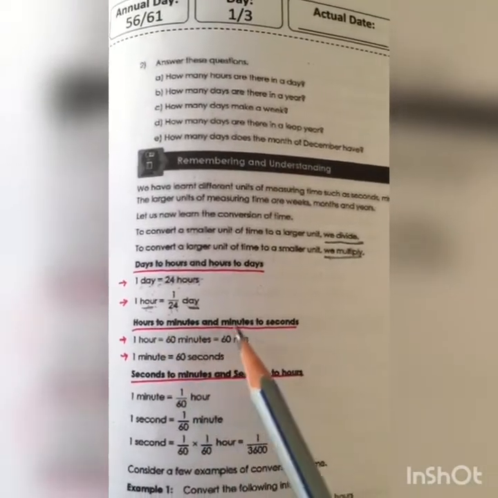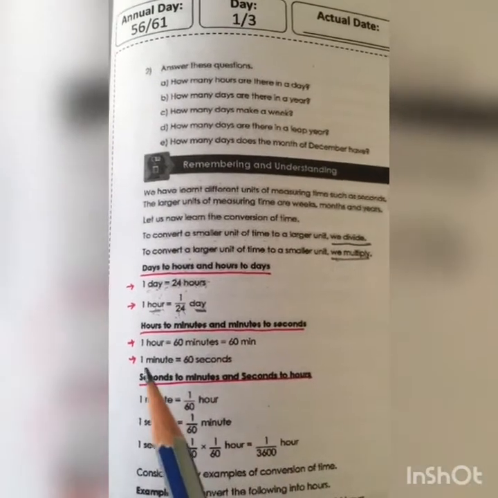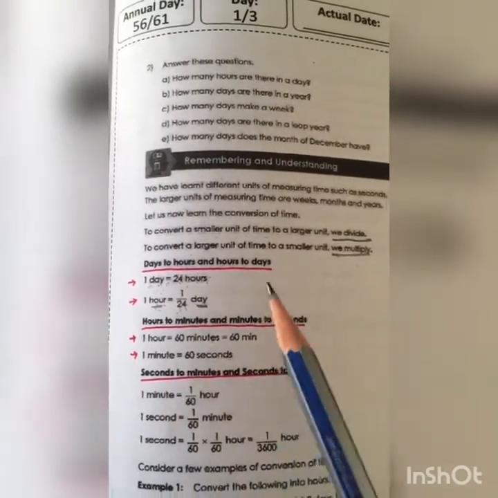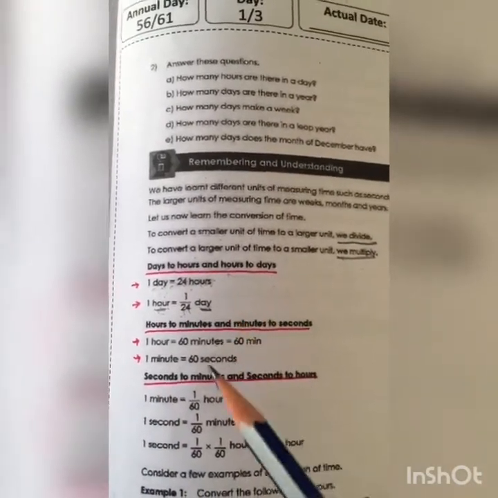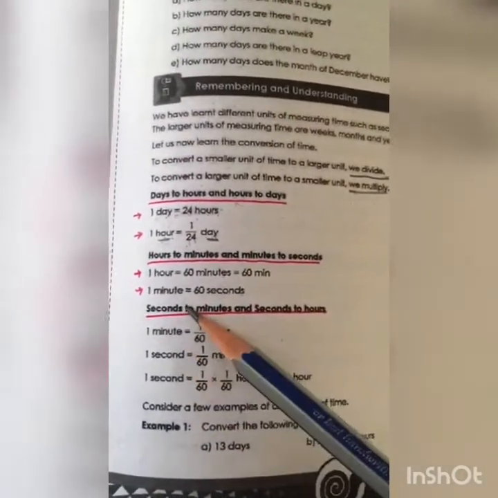Hours to minutes and minutes to seconds. 1 hour is 60 minutes and 1 minute is 60 seconds. This much is very simple, you all know this. Now let us learn this: seconds to minutes and seconds to hours.